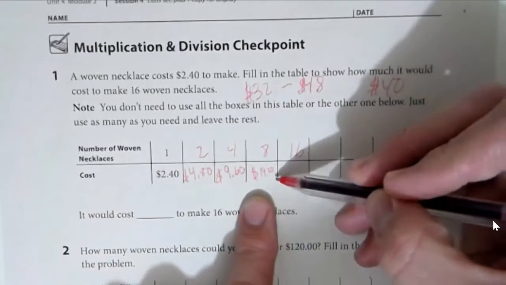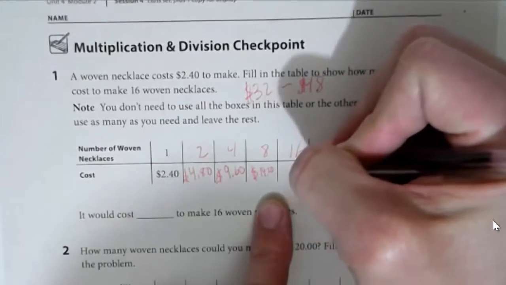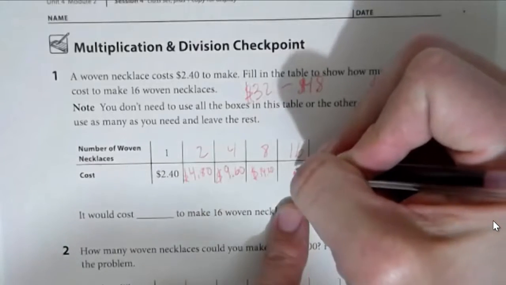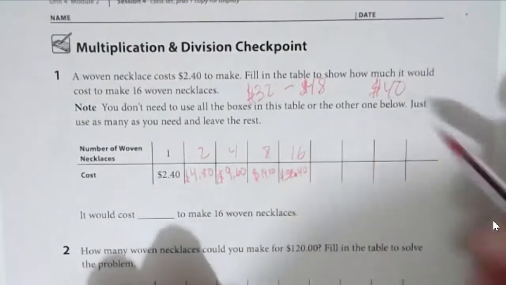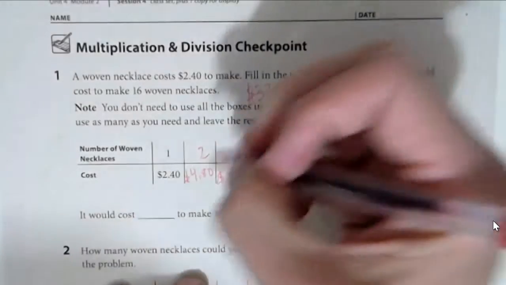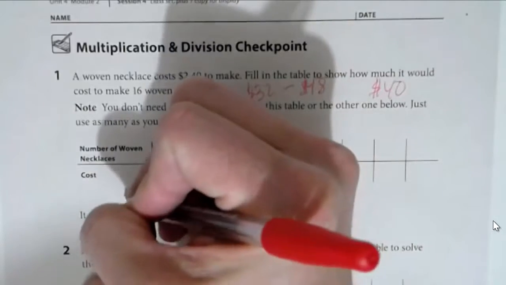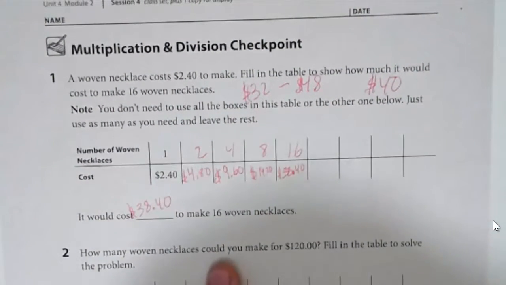Okay. So again, I look at that 0.2, that's going to be 0.40, so I don't need to worry about adding anything to my double of 19, and that's going to be $38.40. That's right around that $40 mark, so I feel pretty comfortable with that. It's going to cost $38.40. Good, good.